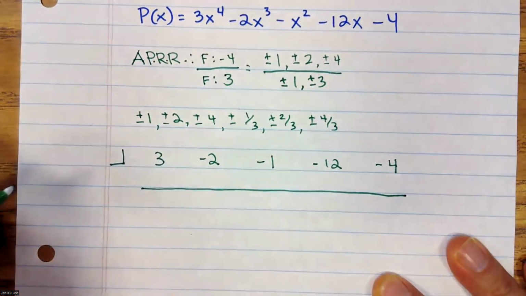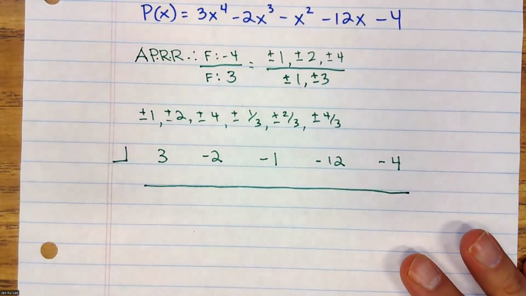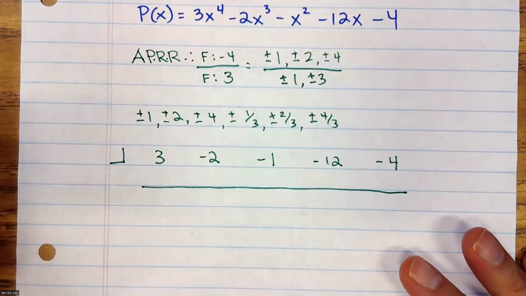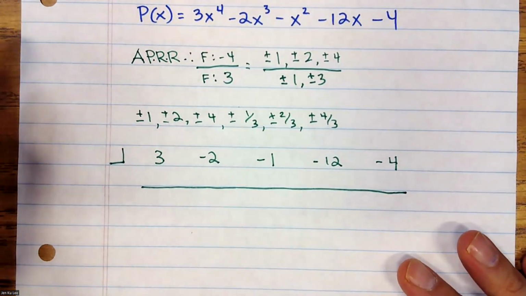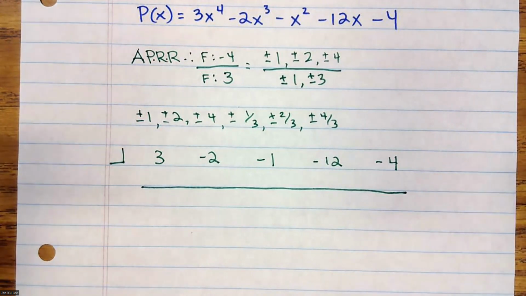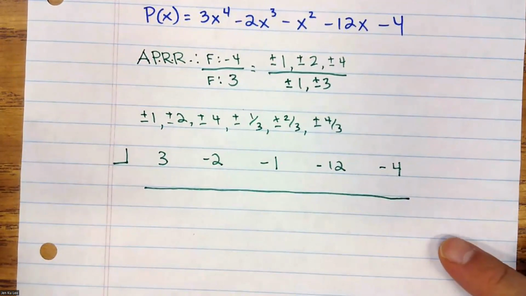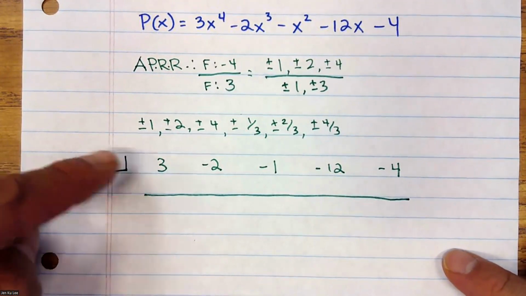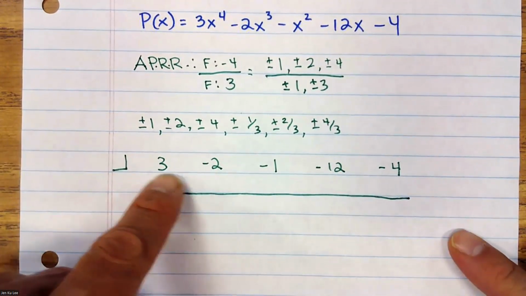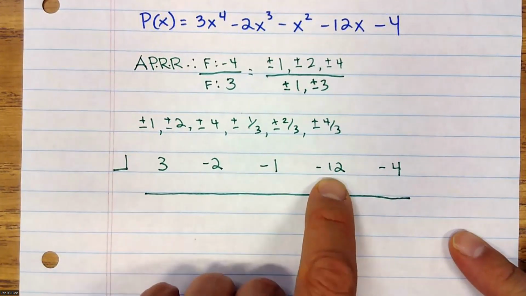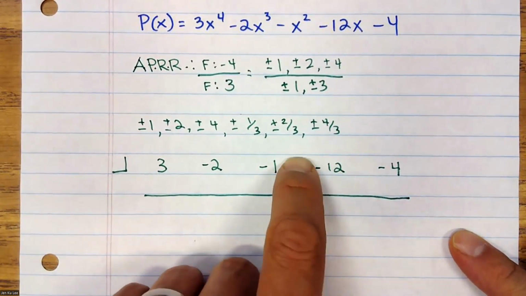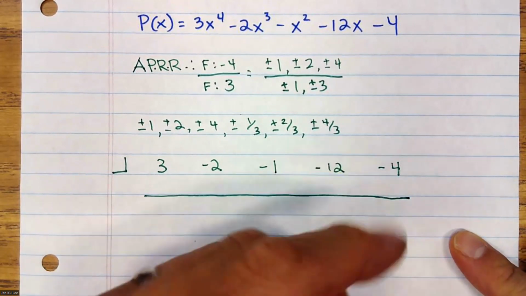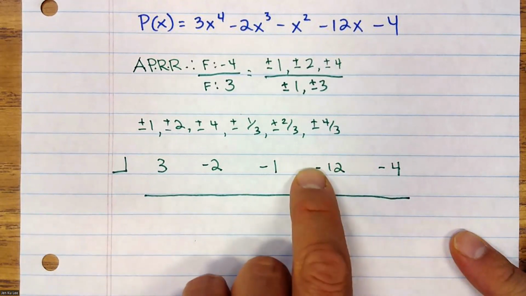And just like any fishing expedition, right? You guys wouldn't go fishing to a place where you know that there's no fish or there's a few fish, right? You guys would go to a place where there's a lot of fish, right? Same thing with this. Okay, think about the numbers that you're testing out, right? And test those guys out. For example, here, 3, negative 2, negative 1, this negative 12 stands out, right? It stands out like a sore thumb, right? Because it's so big.